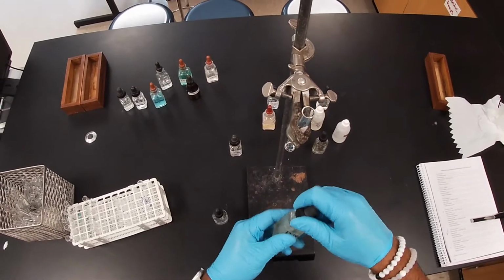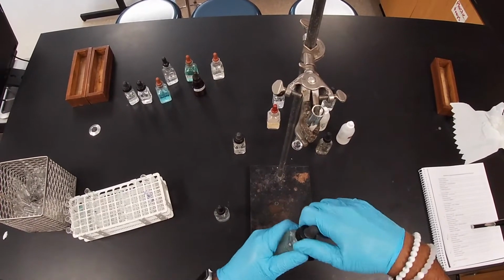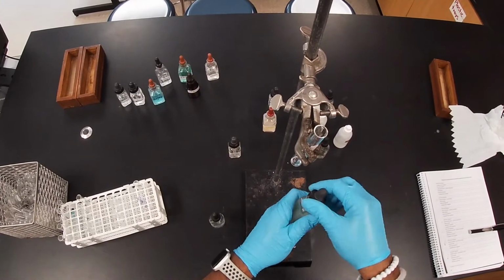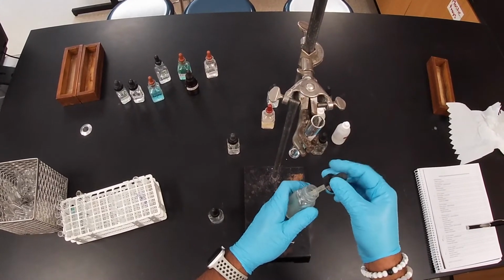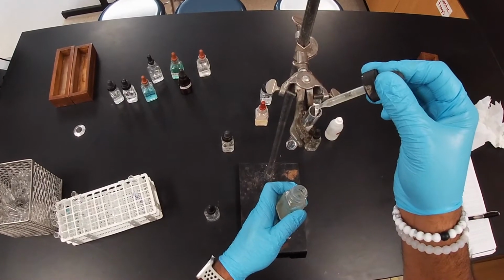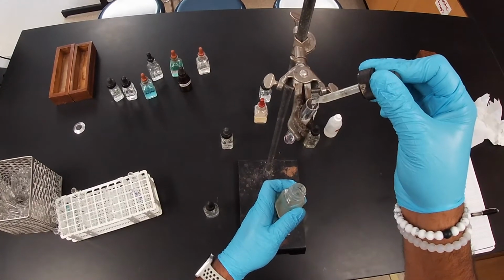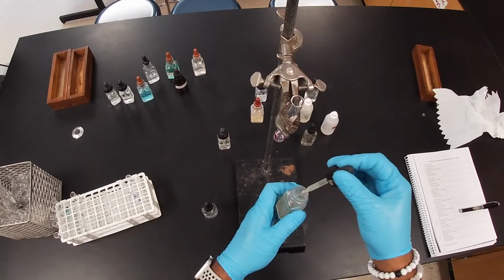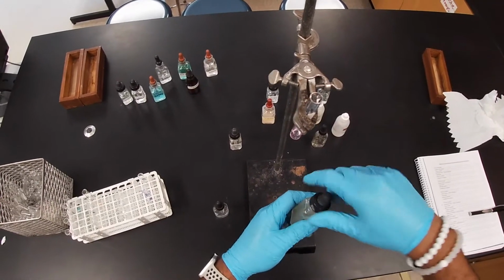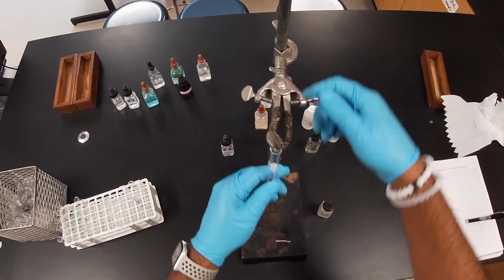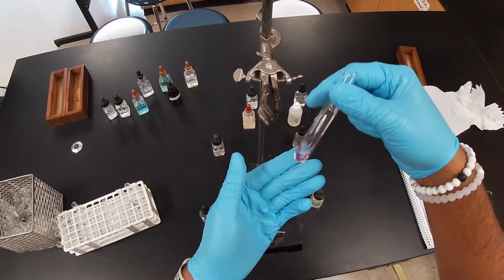Now we're going to go with sodium hydroxide. And this one also has phenolphthalein in there. I love it. In any case, disregard the pink. I went to go get a different one, to see if it actually worked.